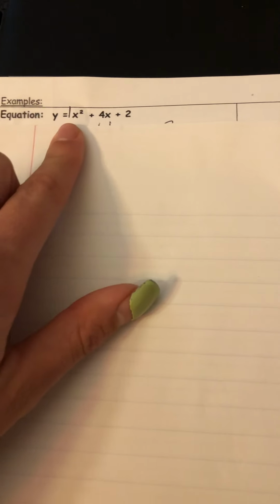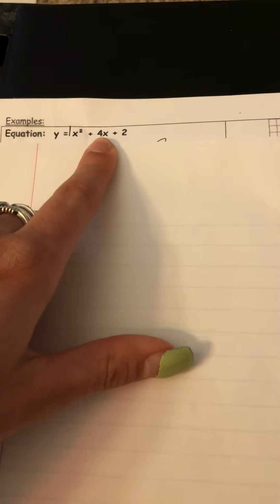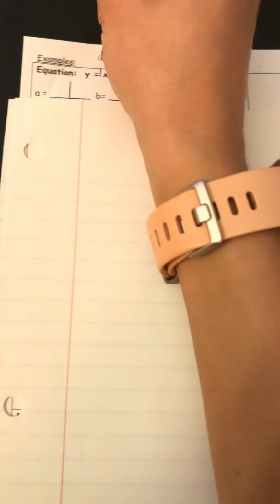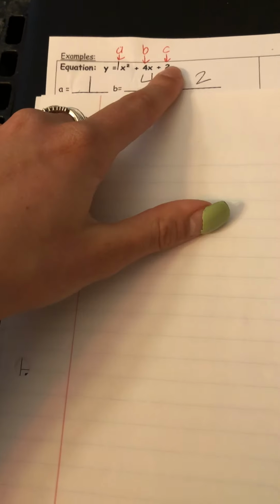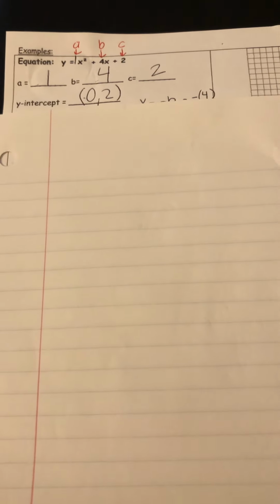Okay. All right, looking at the top one, this is when someone rudely called me. So I'm just going to cover it up again. I need to identify a, b, and c. Your a value is what's with x squared. Your b value is with x, and your c value is the number all by itself. Okay, so a is going to be 1, b is 4, and c is 2. Now, your y-intercept, that is the number all by itself, or the c value, so it is at (0, 2).